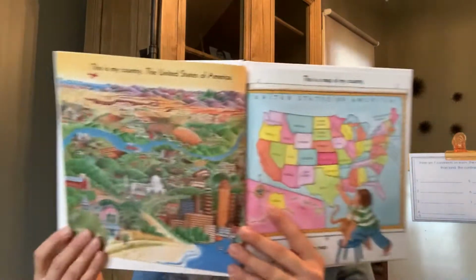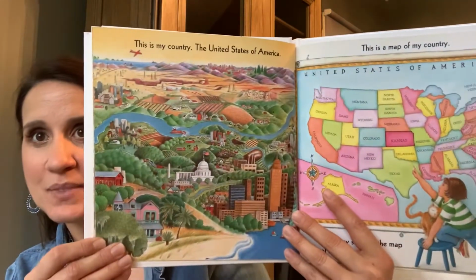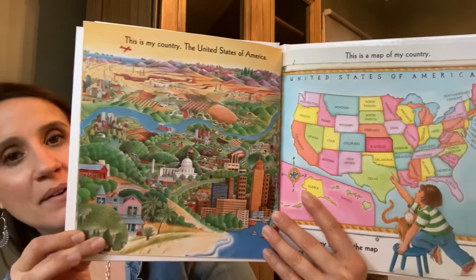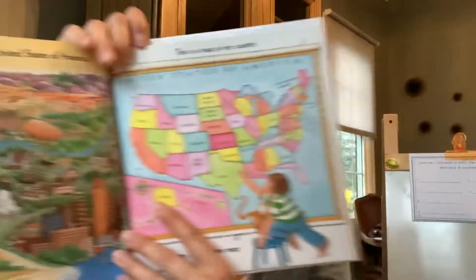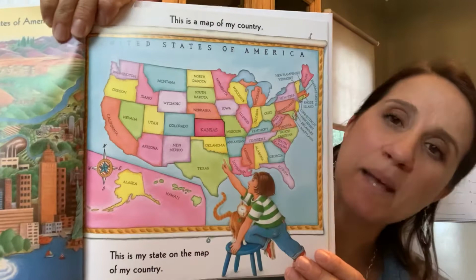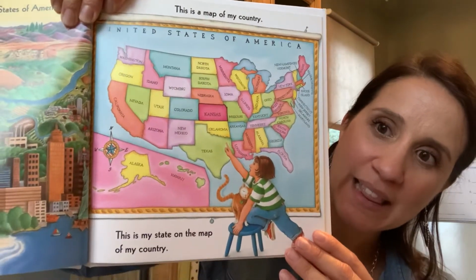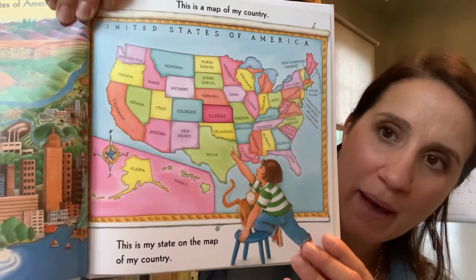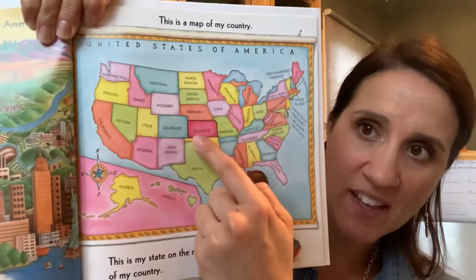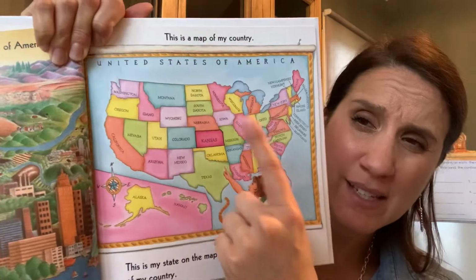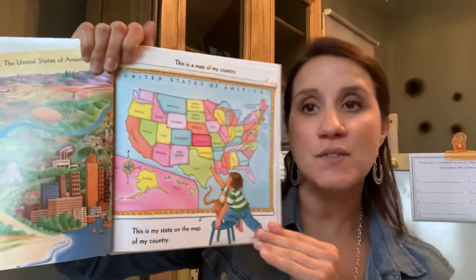This is my country, the United States of America, just like us, right? This is a map of my country. This is my state on the map of my country. So she's pointing to Kansas because that's where she lives, right? That's her state. But the United States is very big and it has lots of different states.